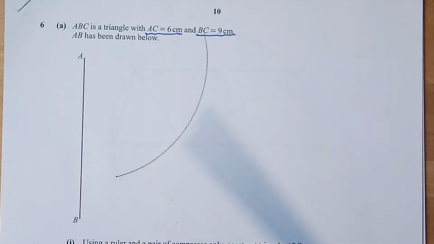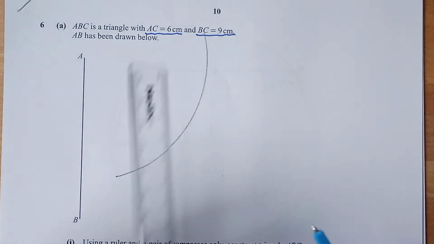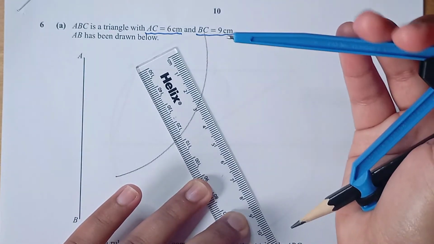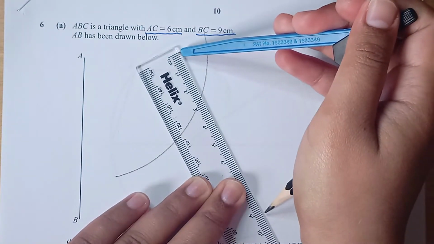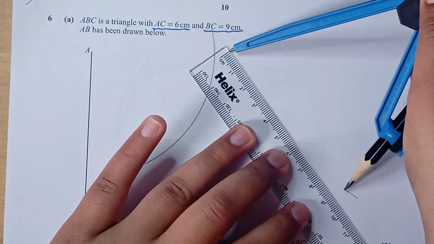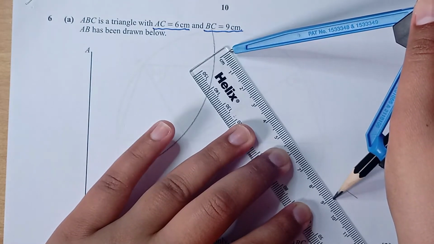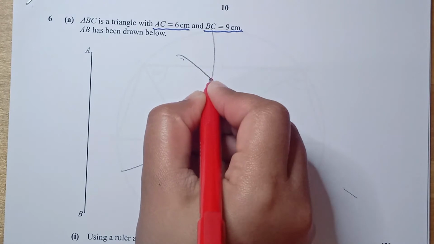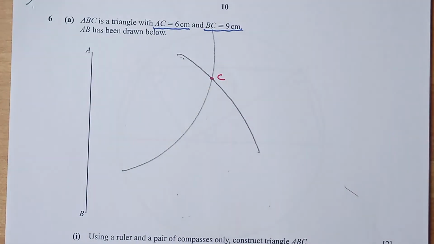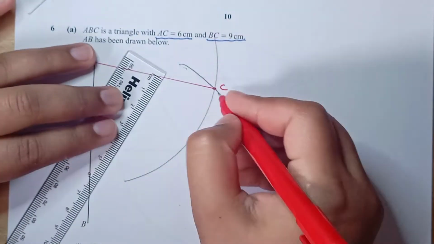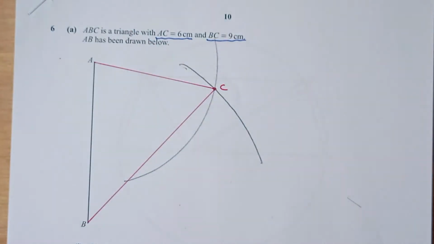Right? Now B to C is 9 centimeter. So from B, we need to draw an arc of 9 centimeter. Let me open it more widely and show you where 9 is. It's more than 9. Little bit more. Yes. So as you can see on the ruler, this is exactly 9 centimeter. So put it on B and draw an arc of 9 centimeter. The intersection point is the point C. Let me connect the point C with A with the help of a ruler, and join the point C with B. So this is a triangle ABC.